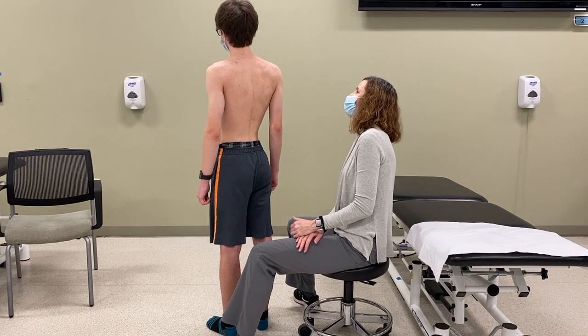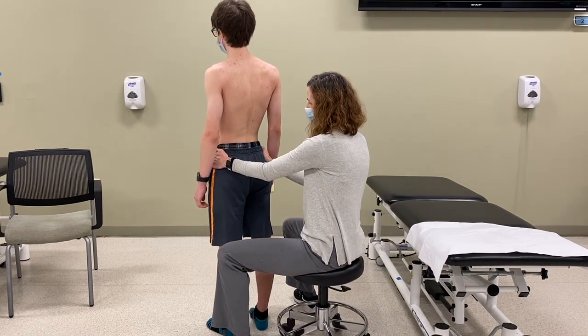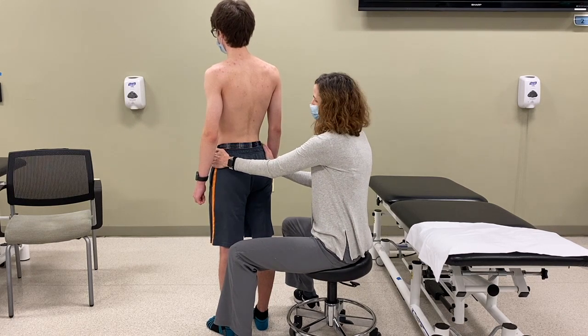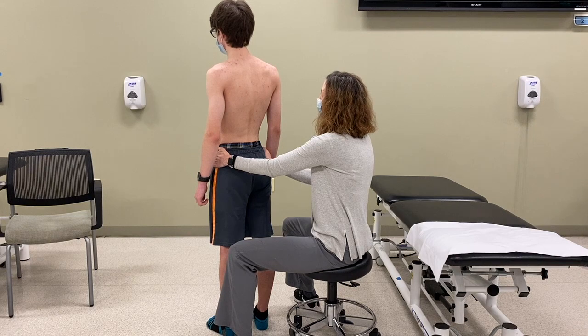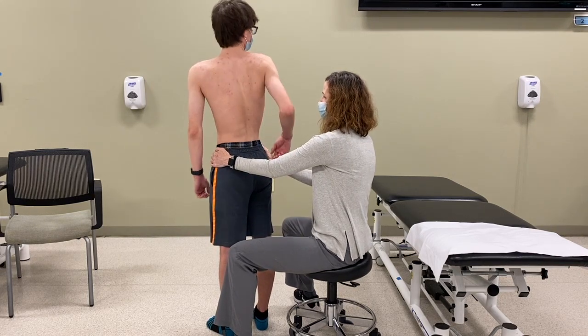Does that do anything to this pain? If it doesn't, I can then also hold his hips so that I can look at more specific motion to the spine. Can you turn to the right again? Go as far as you can and come back.